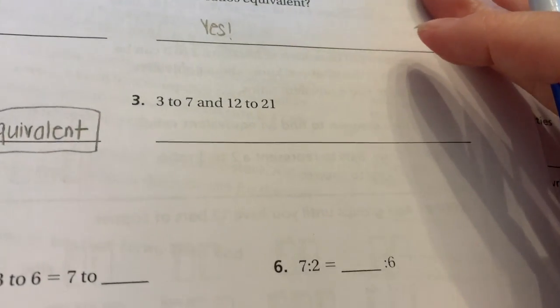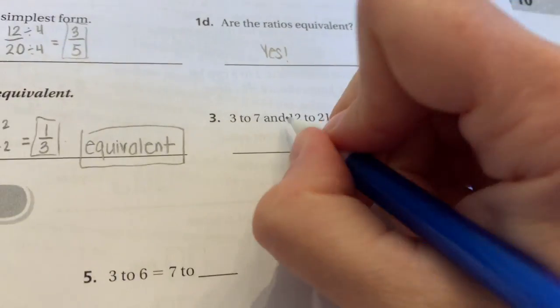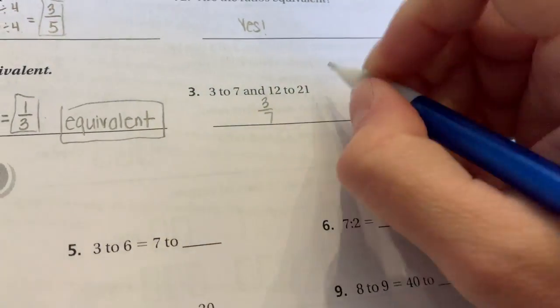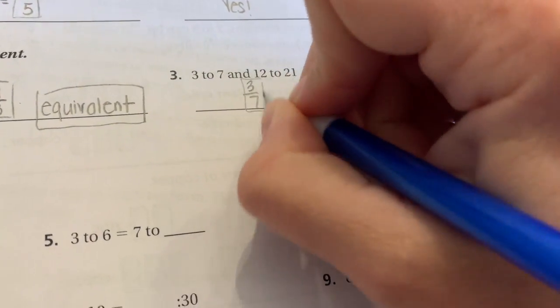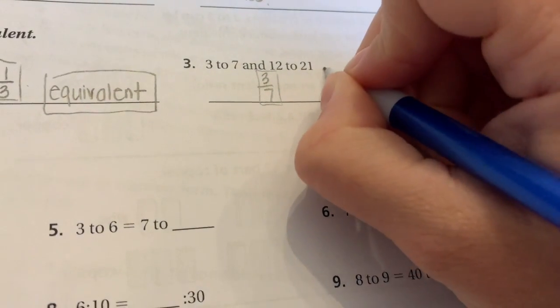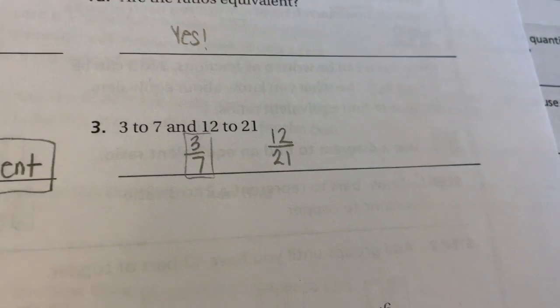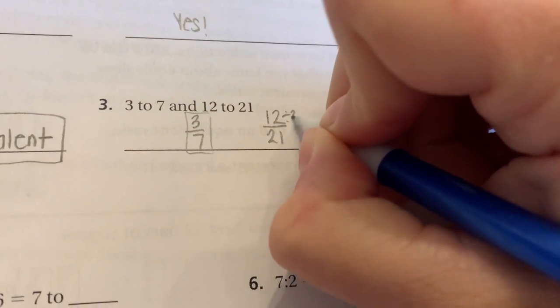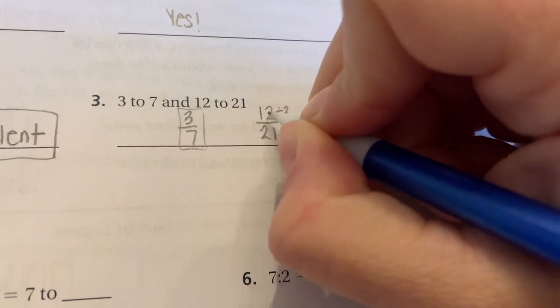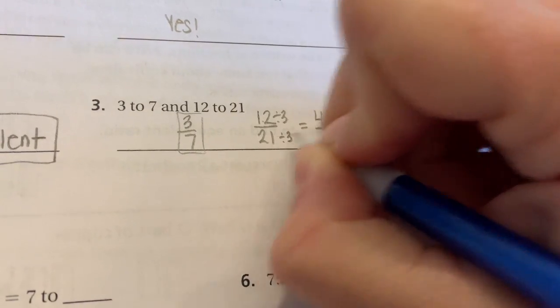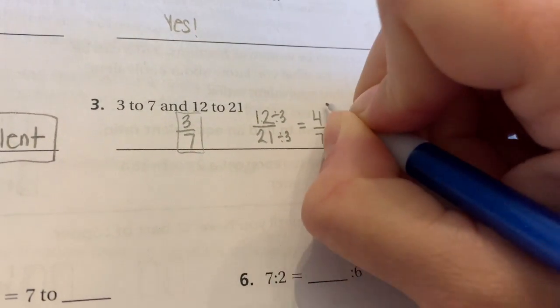3/7 and 12/21. So we'll write our 3/7 as a fraction, and that one's already reduced, so I'm going to box it off so I don't forget. And then 12/21, I can divide these both by 3. So let's see what I get here. 12 divided by 3 is 4, and 21 divided by 3 is 7.